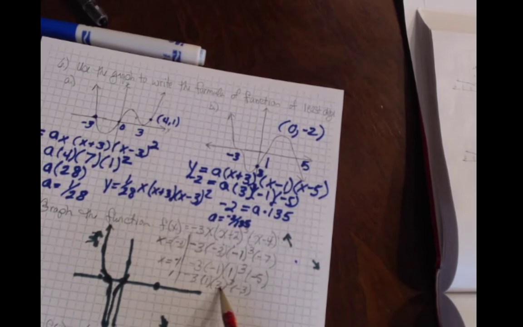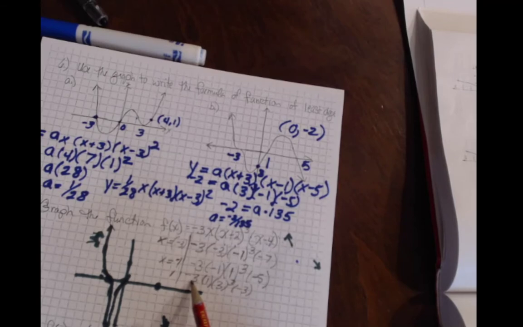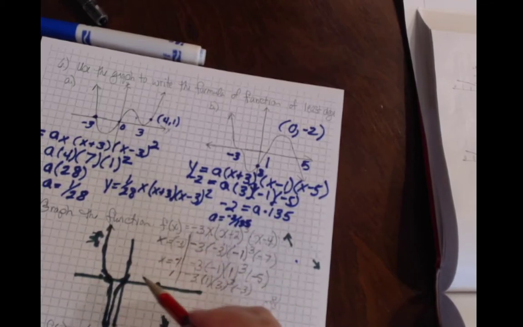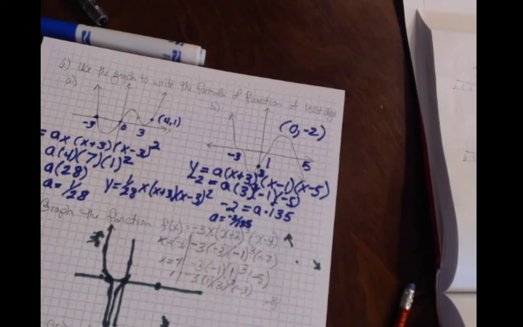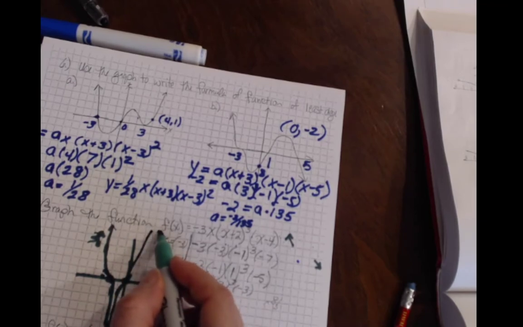Alright. Should be positive. Double check. Negative times negative is positive. Yep, it's positive. 3 to the 5th power. So this is 81 times 3. 243. So again, way up there. This is going to go up really high, back down.